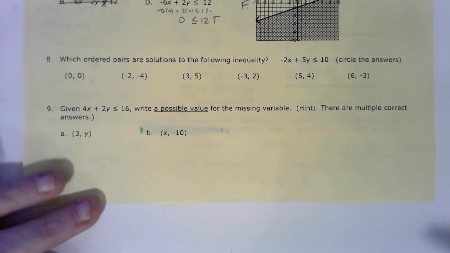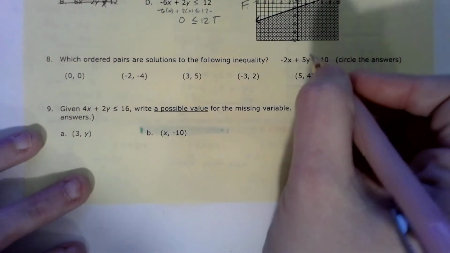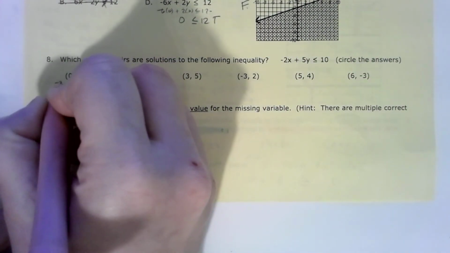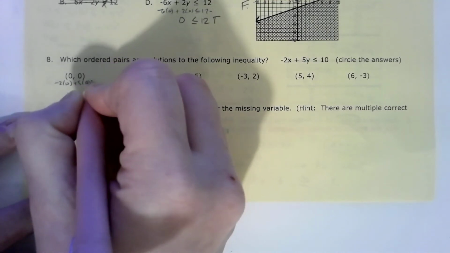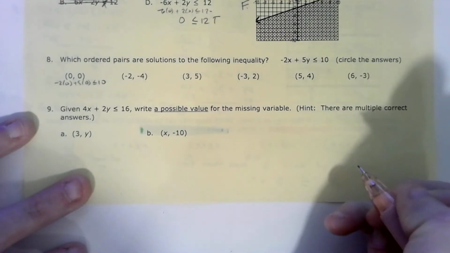Okay, now this one says, which ordered pairs are solutions to the following inequality? All I'm going to do is substitute them in. So -2 times 0 plus 5 times 0 should be less than or equal to 10.